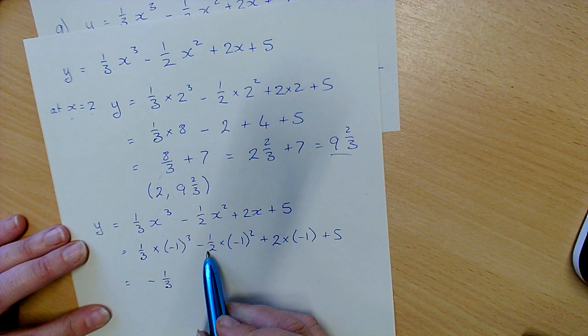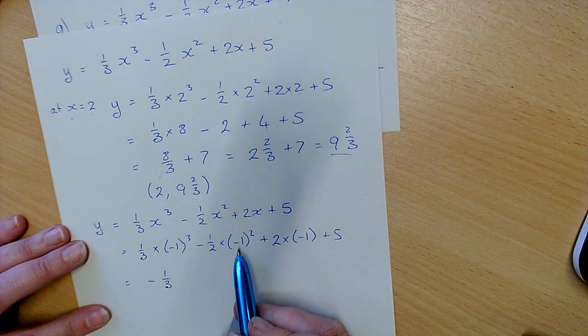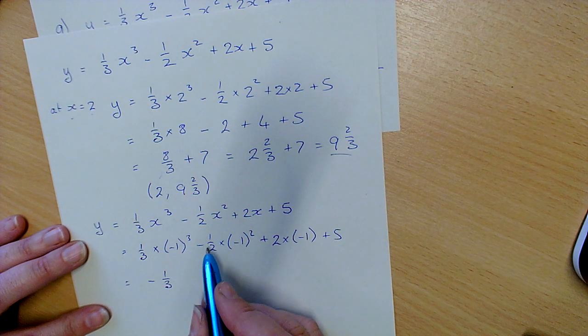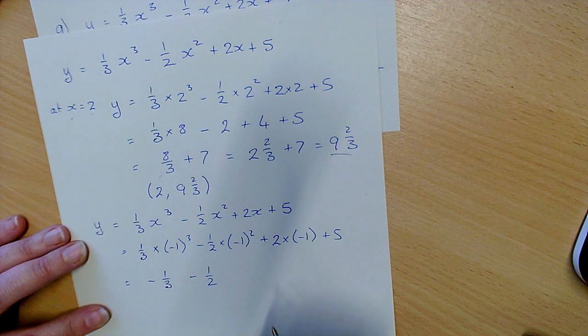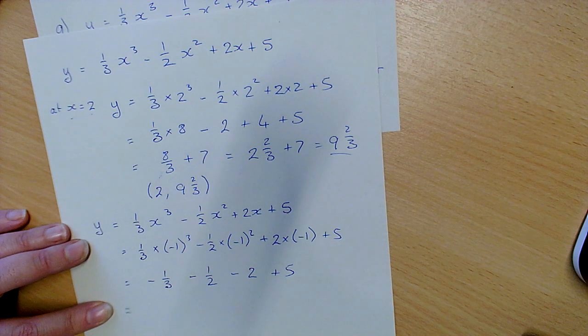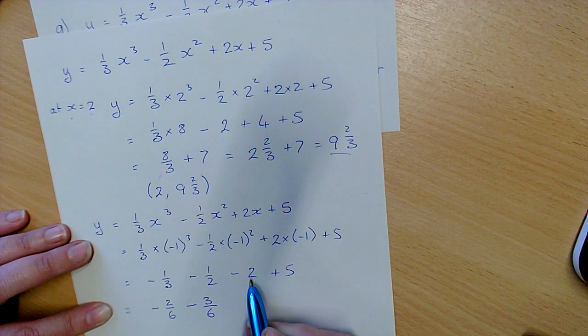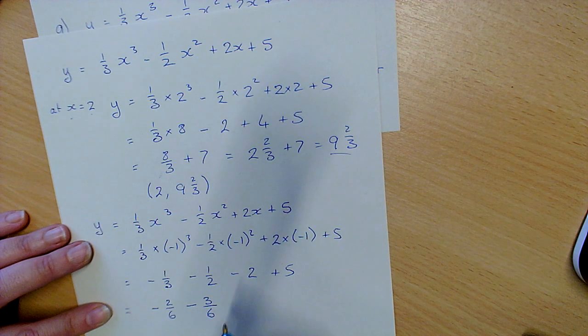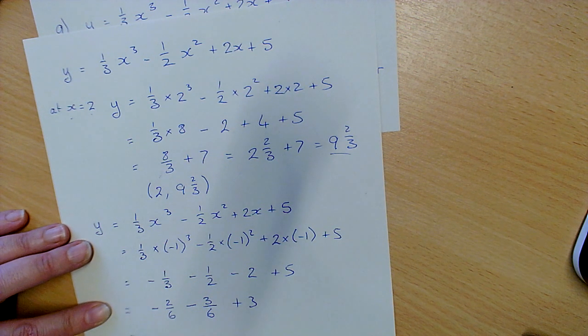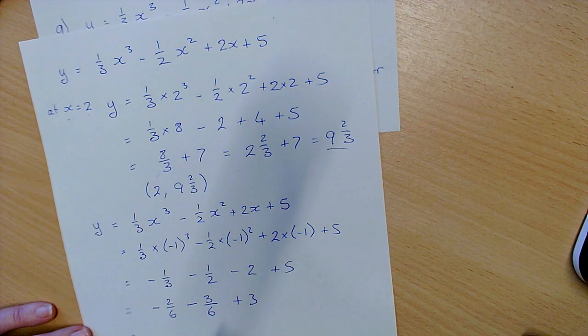Minus a half times minus 1 squared, well that just gives us 1, so it's minus half times 1, which is just minus a half. 2 times minus 1 is just minus 2, and plus 5. So we're going to have minus 2/6 minus 3/6. And then minus 2 plus 5 is going to be plus 3. So we've got a plus 3 and then minus 5/6.